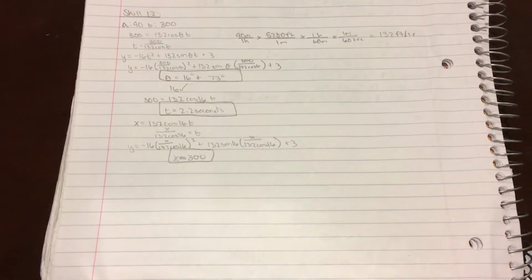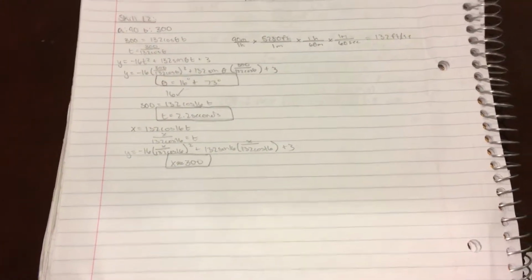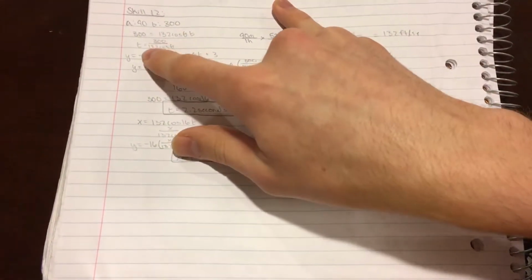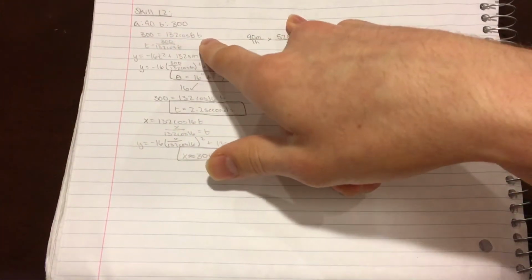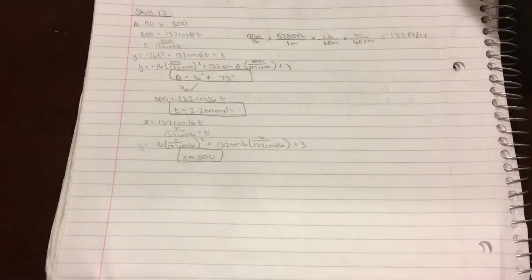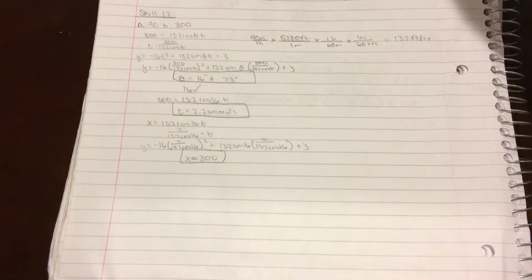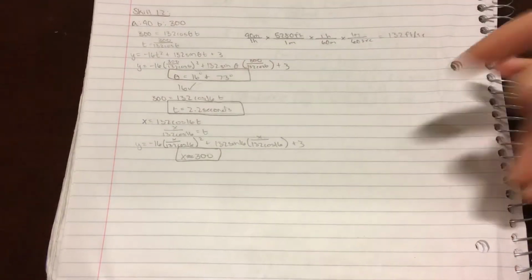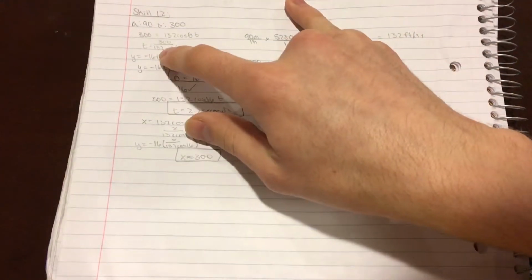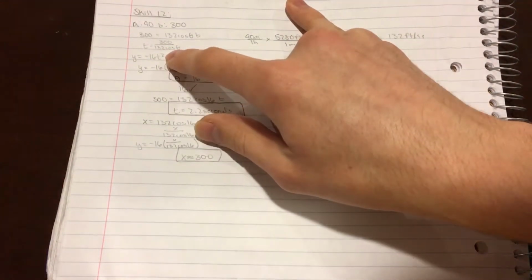So now with all that information, I can plug it into my horizontal equation, which turns out to be 300 equals 132 cosine theta t. Then I would solve for t, because that's the common variable besides theta between these two equations and it's easiest to solve for. So t here equals 300 over 132 cosine theta.